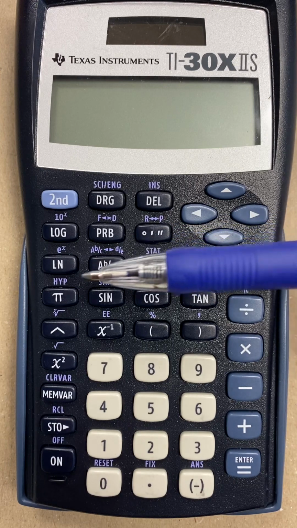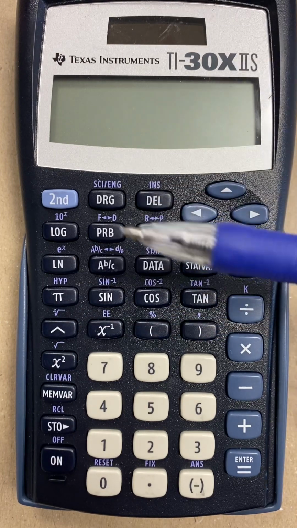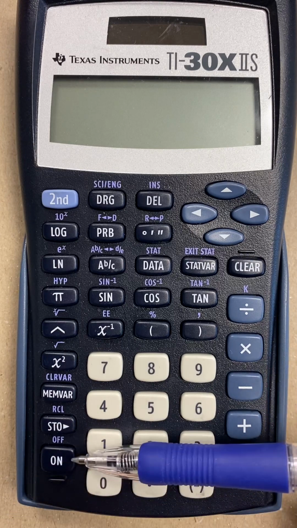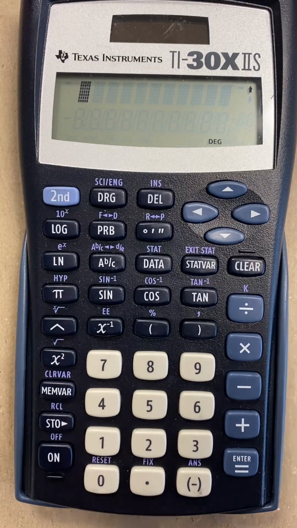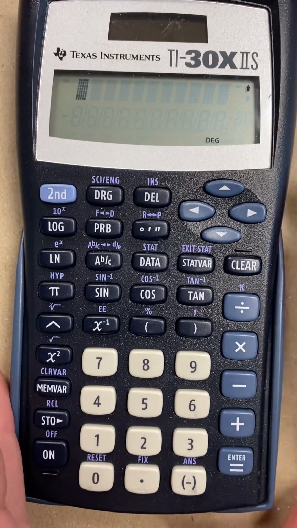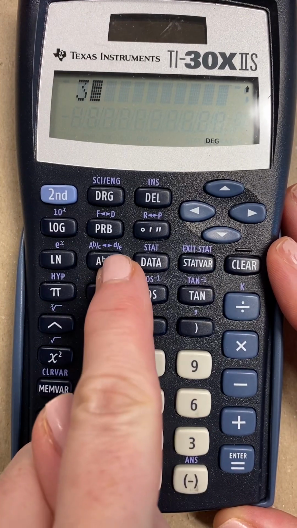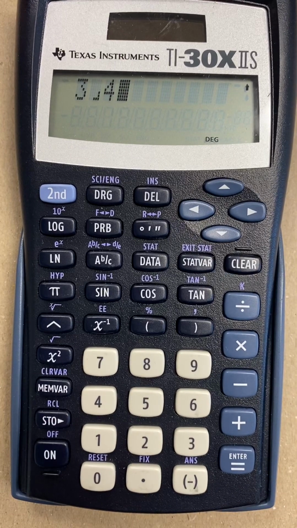So since we're just typing in 3/4 times 1/2, first let's turn the calculator on. Your on button is down here in the lower left corner. So I'm going to go ahead and press on, and you'll just see this blinking character here. To type in 3/4, everybody, let's type a 3, and then you're going to hit this ABC button and then a 4. That means 3/4.